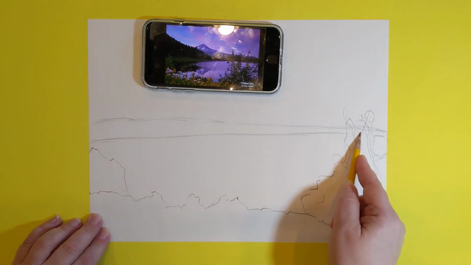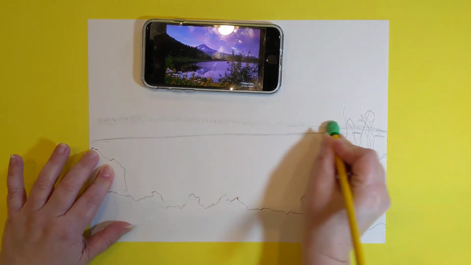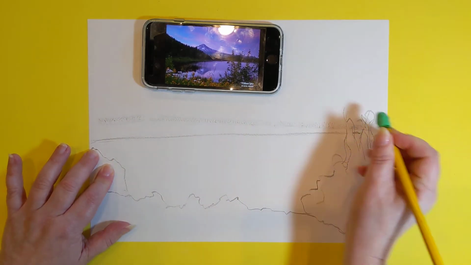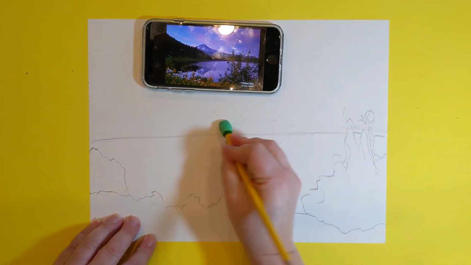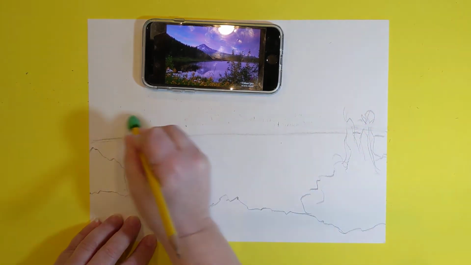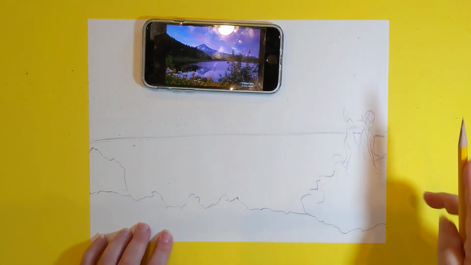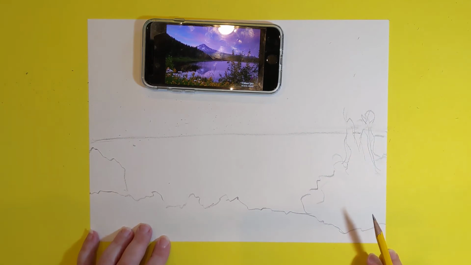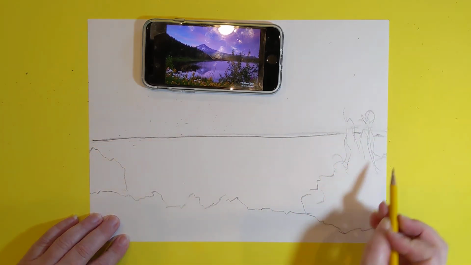Comes right down to it. Which is why if I was doing this not for a video, I would be drawing this super, super light so that when I erase, there would be absolutely no lines showing. But I want you to be able to see this, and it looks really light to you. All right, so that's there.